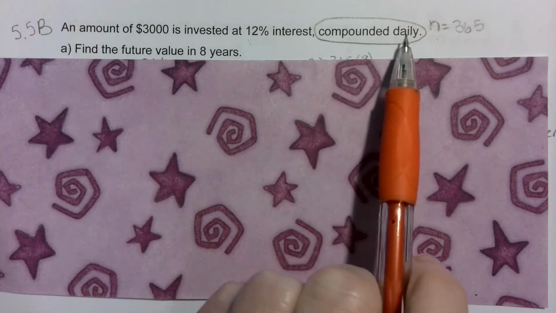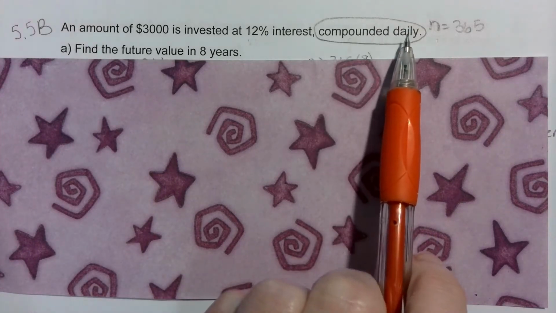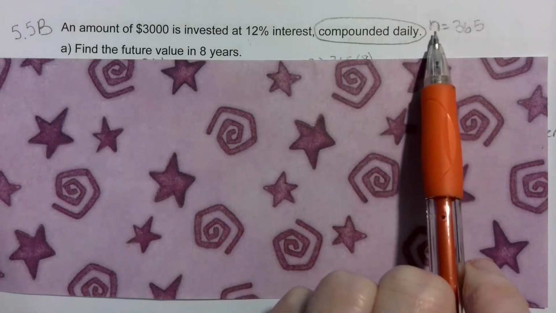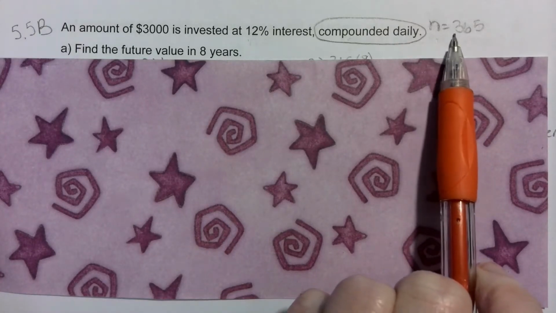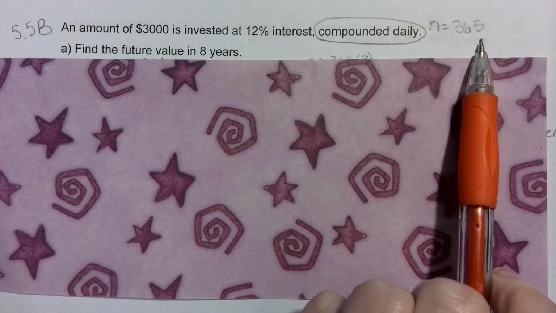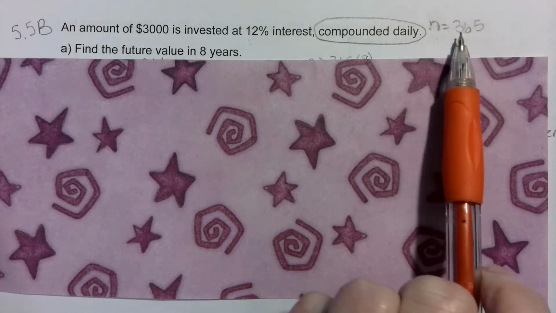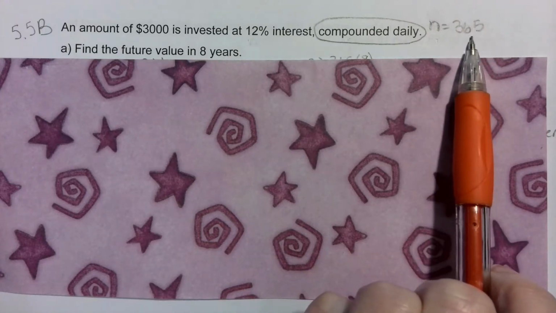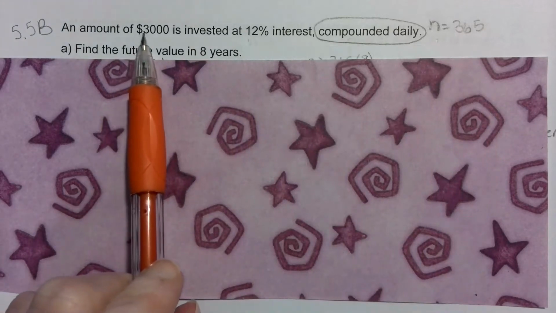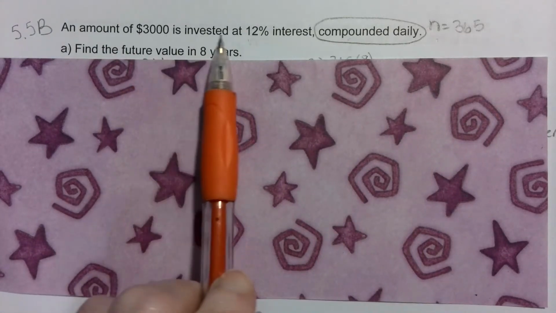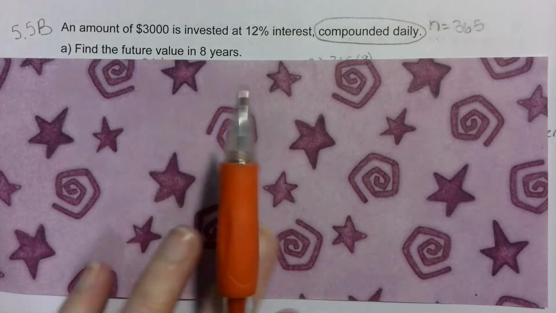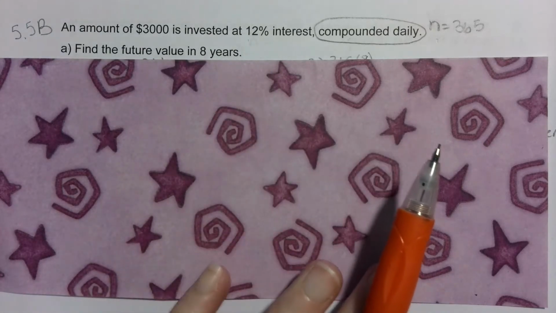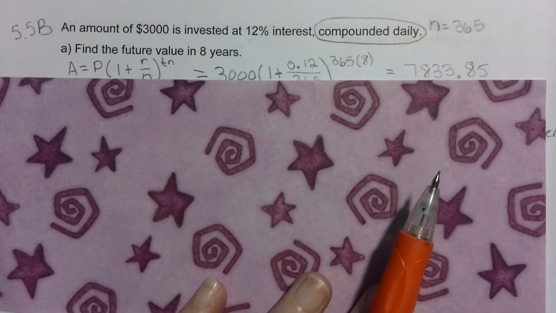Well, remember that when it's compounded daily, our N, which is the number of times a year it's compounded, is going to be 365. So our N is 365. The problem tells me the principal is $3,000. The interest rate is 12%, which is 0.12. And the time is 8 years.